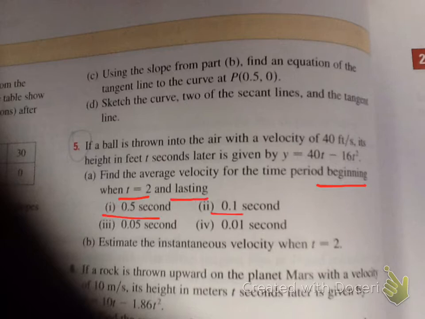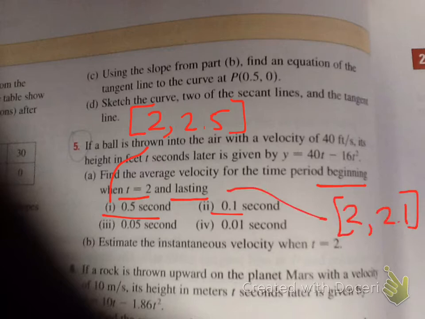So my first interval in which I'm calculating the average velocity starts at 2 and then goes to 2.5. And then my next interval for this one over here starts at 2 and goes to 2.1. It lasts 0.1 seconds.